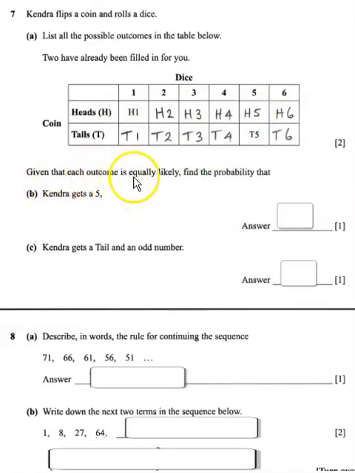Given that each outcome is equally likely, find the probability that Kendra gets a 5. So as you can see, these are 12 altogether here, and to get a 5, she's got 2 possible outcomes there. So 2 out of the 12. You could cancel it down to 1/6 if you wanted to, but I've just left it as 2 over 12.